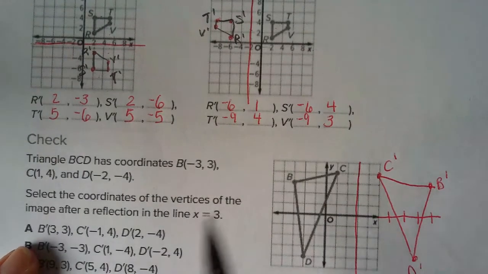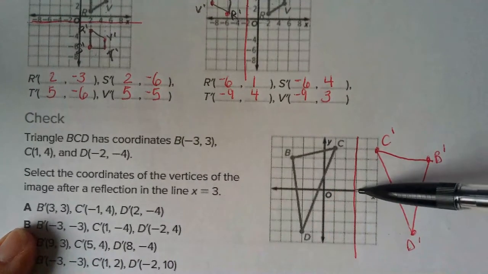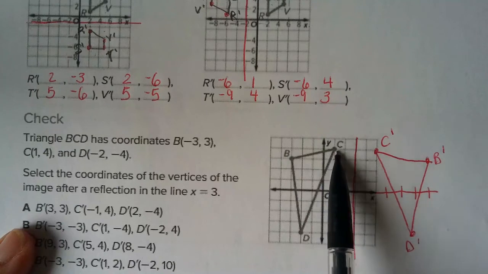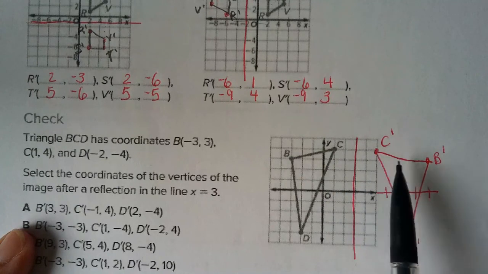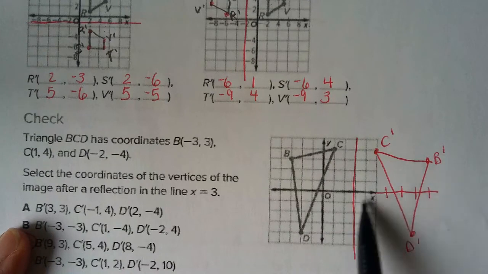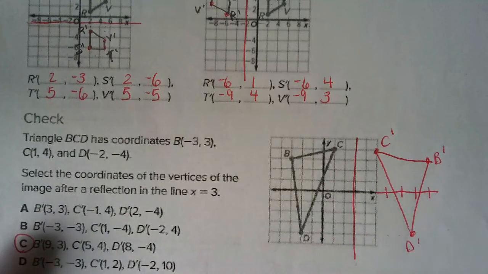So in the check question, it asked you to go across x equals 3. So I went to the x-axis at 3, drew my line, and then I extended my graph so that I could count to it and away from it, and then found the coordinates that matched up with it. So my C prime was all the way over here at 5, 4, so that's why it had to be this guy. So that's why C is your answer.